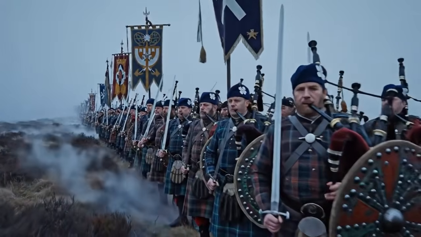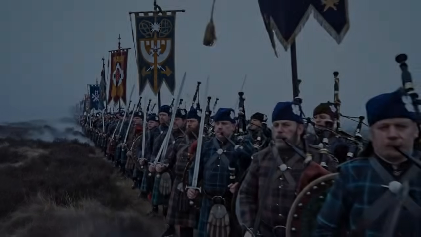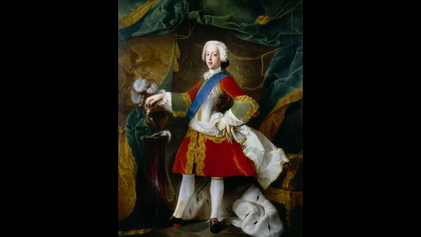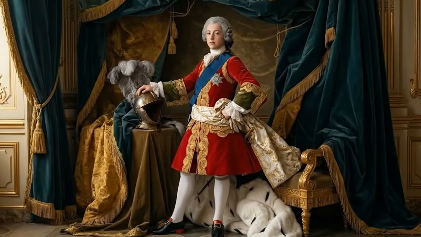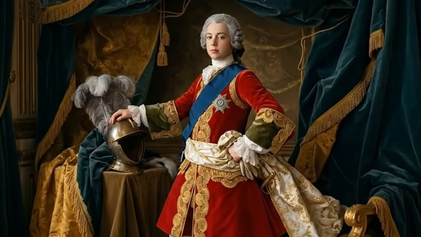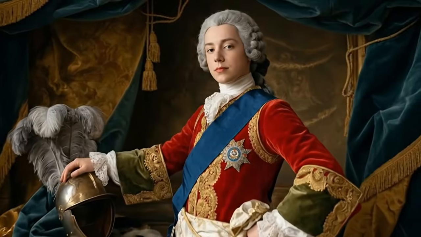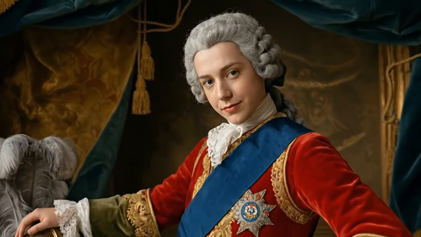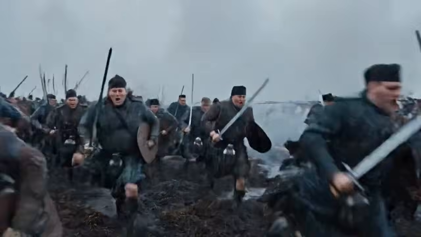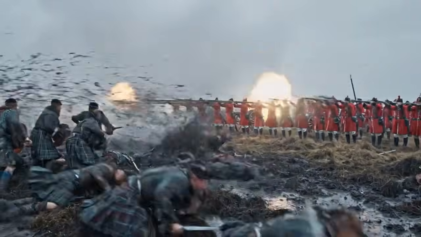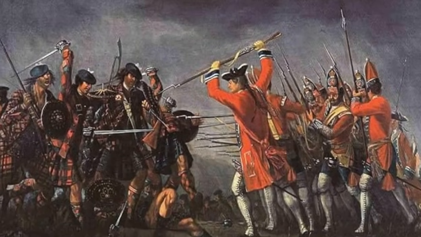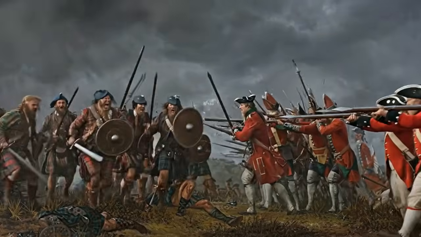The Jacobite risings try to reverse it. Bonnie Prince Charlie marches his Highland army as far south as Derby in 1745, just 125 miles from London. Panic grips the capital. But the Jacobites turn back. At Culloden in 1746, they're destroyed.